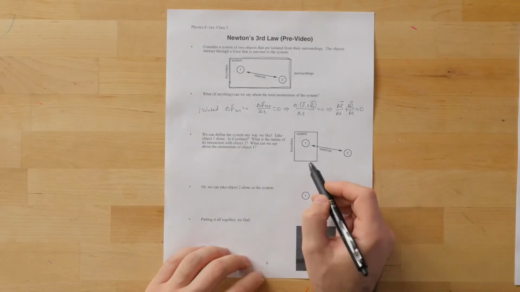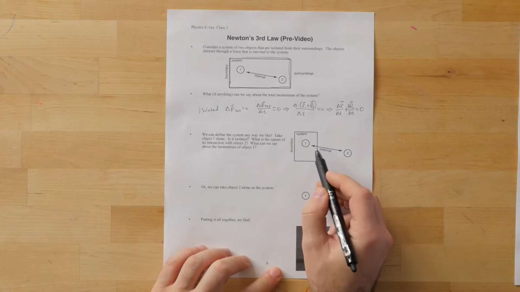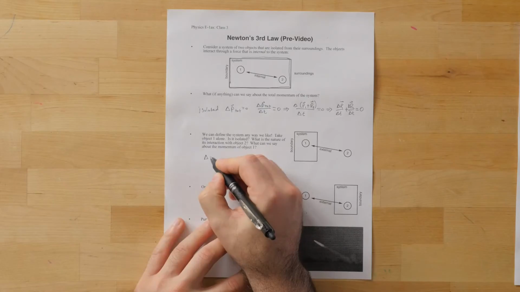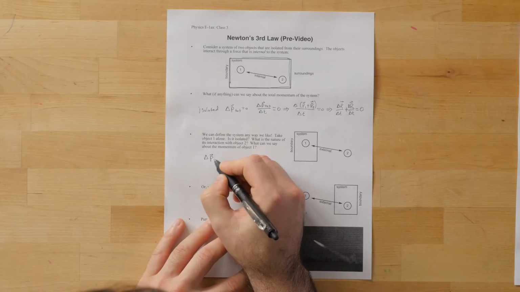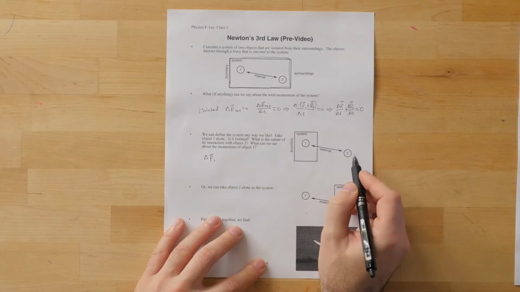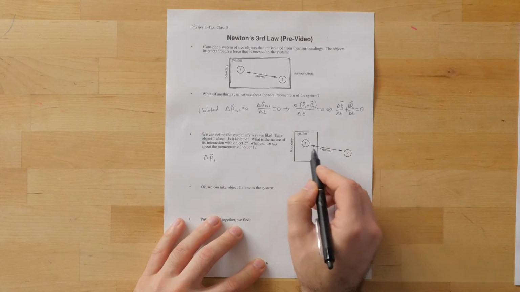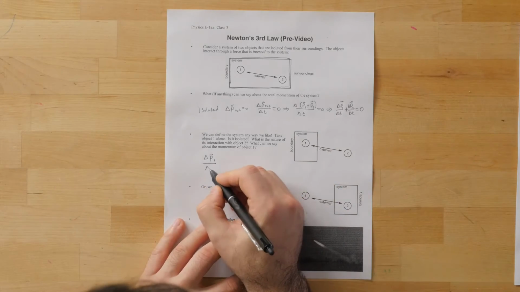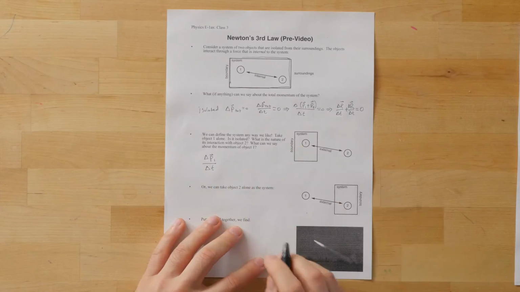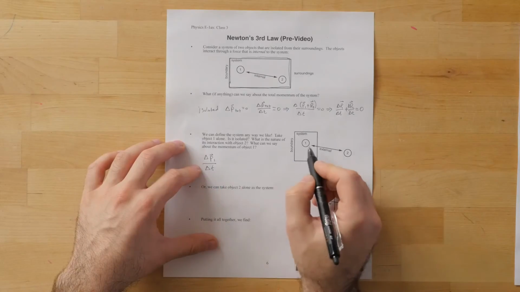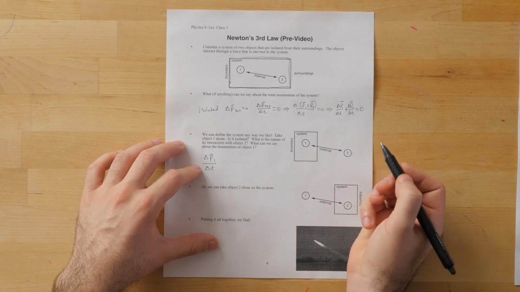So if instead we consider the system as just one object, then what is the change in the momentum if say this other ball 2, which isn't in the system of 1, acts on it? So what can we say about the momentum? Well, we can say that basically the change in momentum of this object 1 isn't going to be 0.